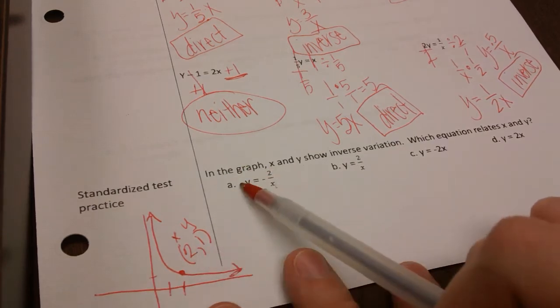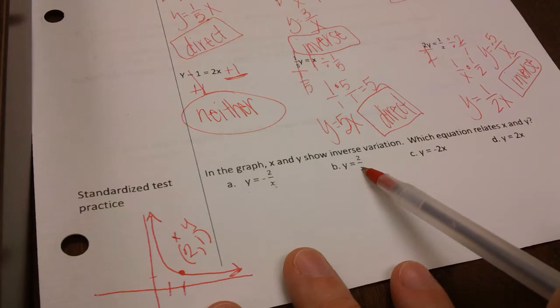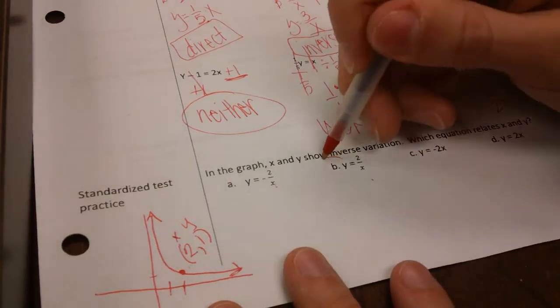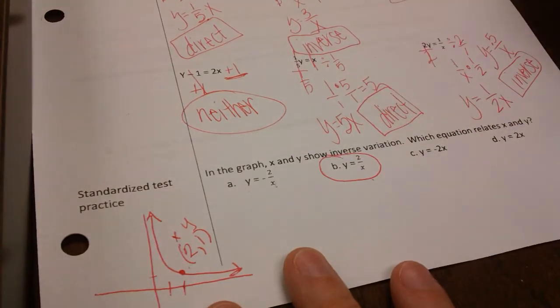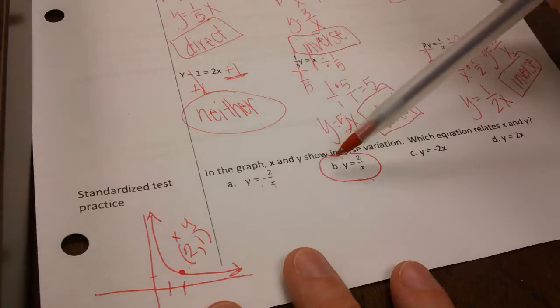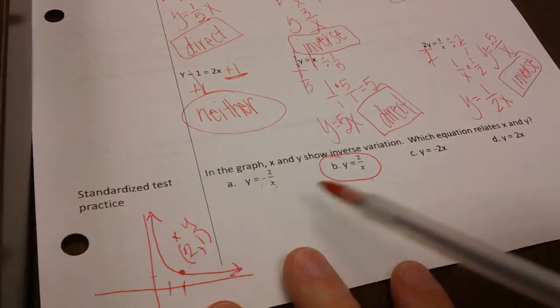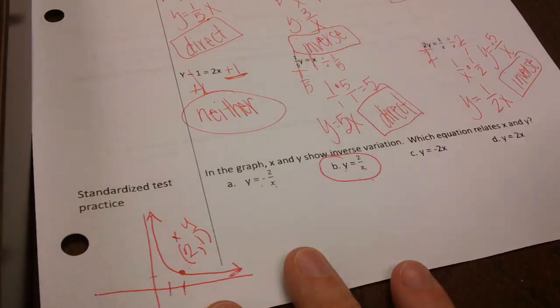Well, that's not 1, so it's not A. And letter B, 2 divided by 2 equals 1, 2 and 1, has to be letter B. We know it's not C and D because those are direct variations. So it had to be either A or B. And when we fill in x here, we get this y value.